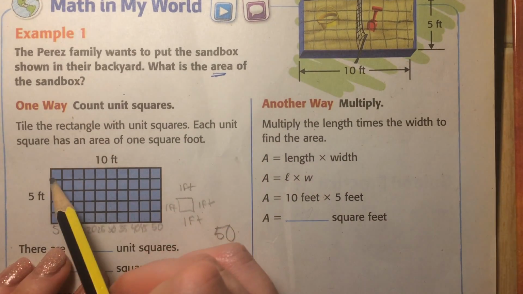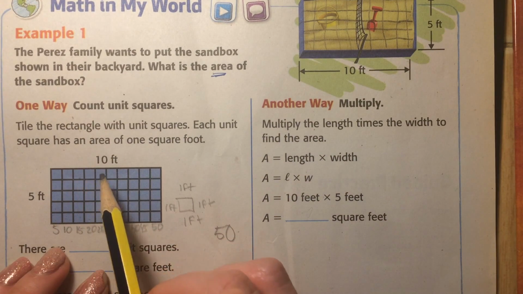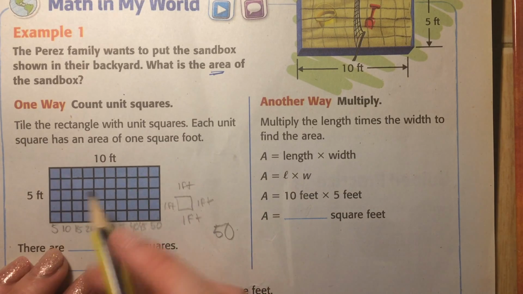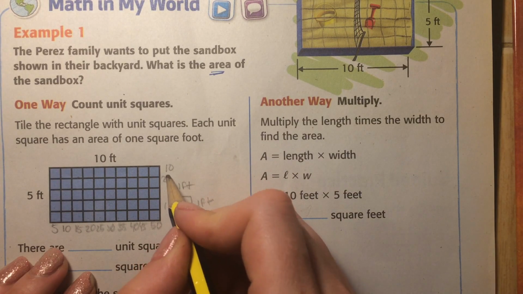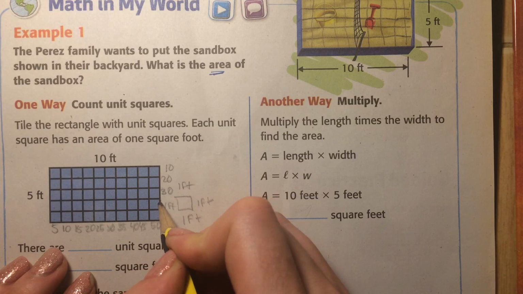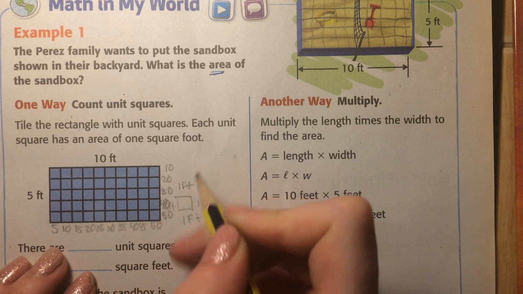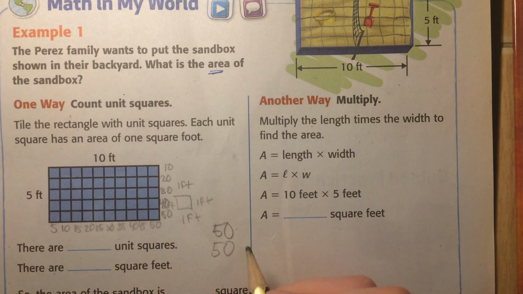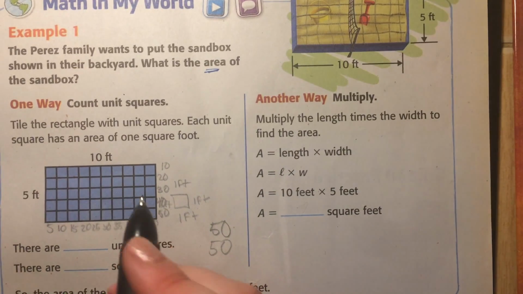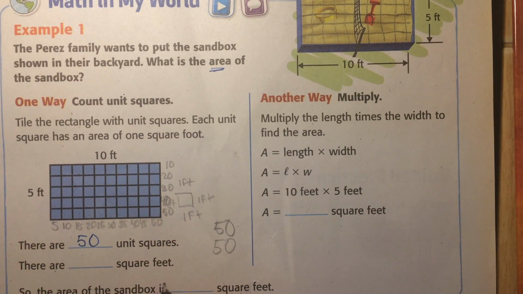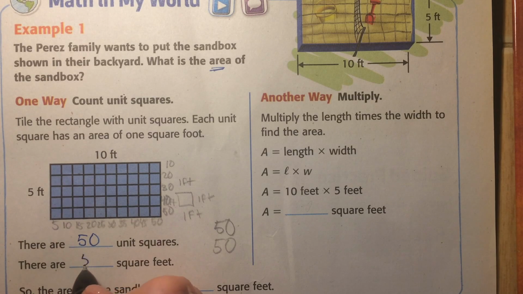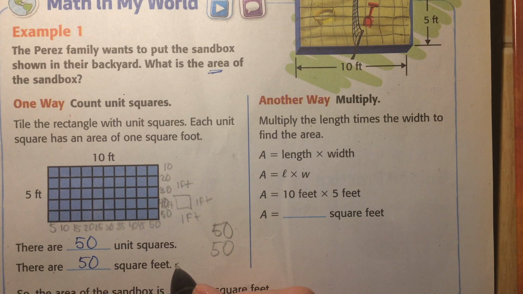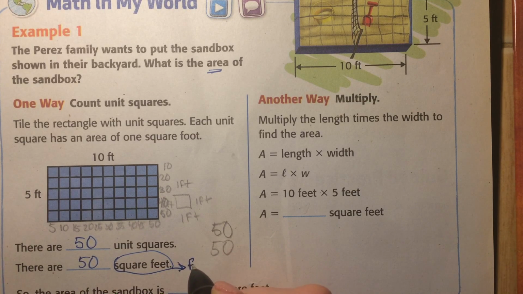Or I could think about it as this is 10. 1, 2, 3, 4, 5, 6, 7, 8, 9, 10. So 10, 20, 30, 40, 50. Okay, and it'd also be 50. So either way, I'm coming up with 50 as my answer. So there are 50 unit squares, or 50 square feet. And remember, if we are going to abbreviate this, you could do feet squared, like that. And this little flying 2 means squared.